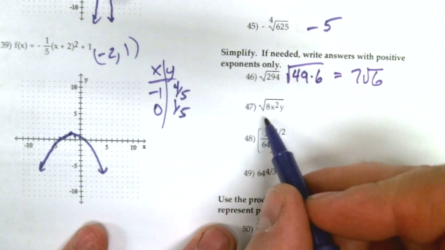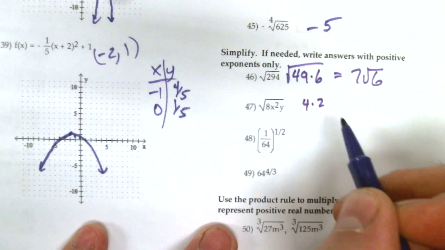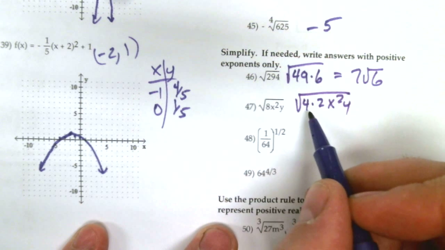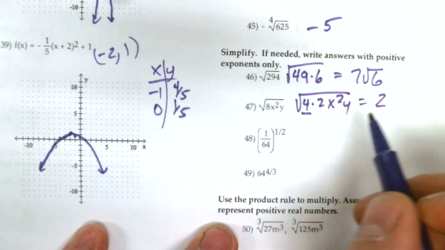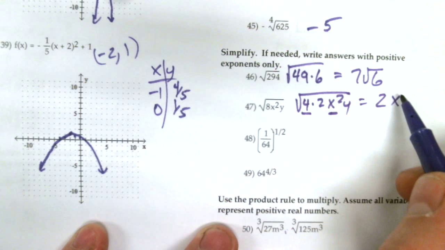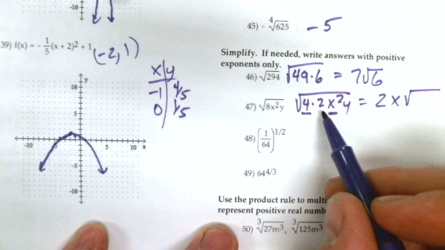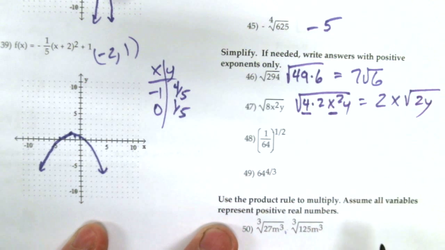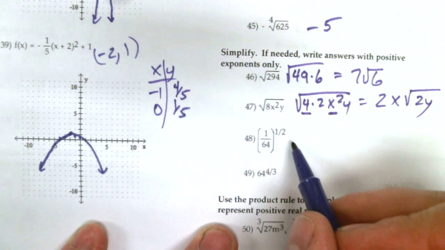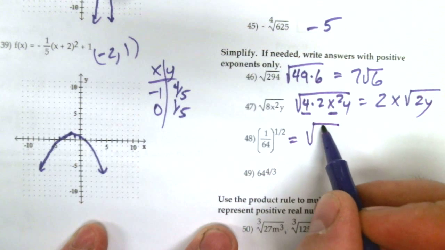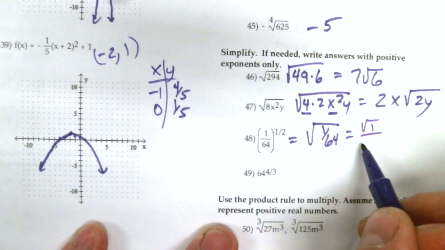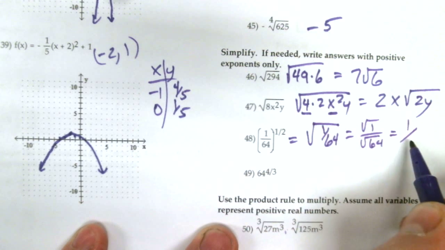For number 47, 8 is 4 times 2. And x squared y. We can bring the 4 out, it becomes the 2. We can bring the x squared out, it becomes the x. Actually becomes absolute value of x. And we can leave the 2 and the y under the radical. Remember, the half power is the same as the square root. The square root of 1 over 64 is the same as the square root of 1 over the square root of 64, which gives me 1/8.